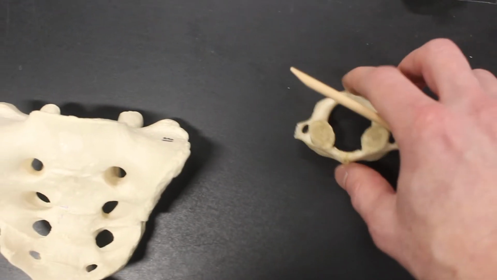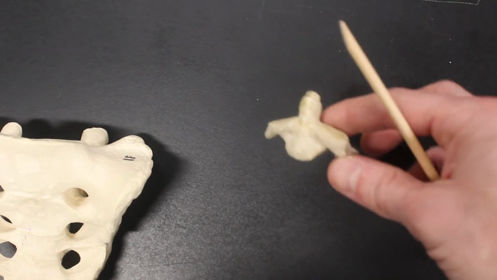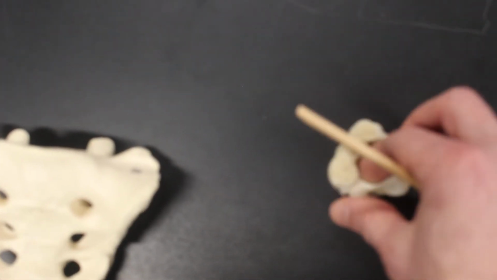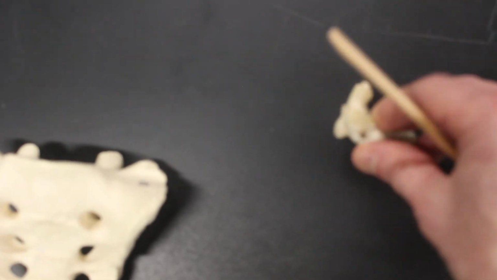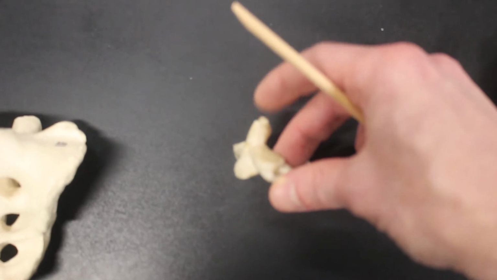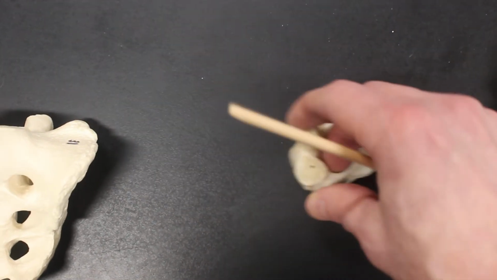And then we have the second vertebra, C2. This is the axis. Axis looks like any other cervical vertebra, except it has this piece sticking up. Will it come in focus? I don't know. That piece sticking up is the dens.